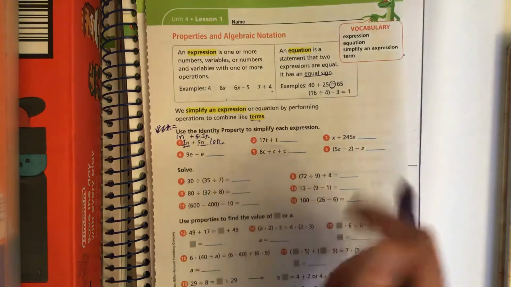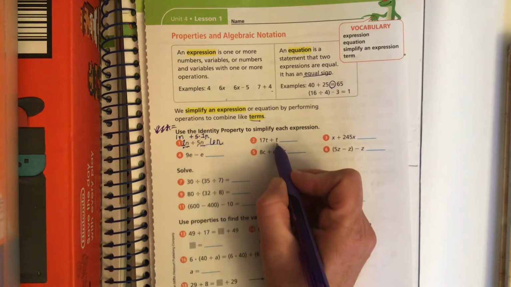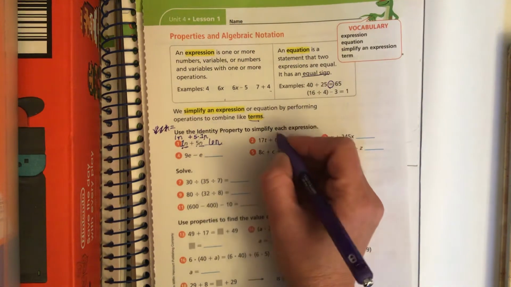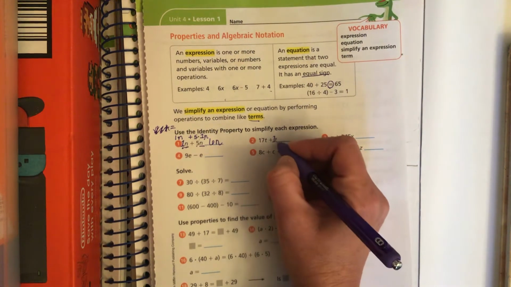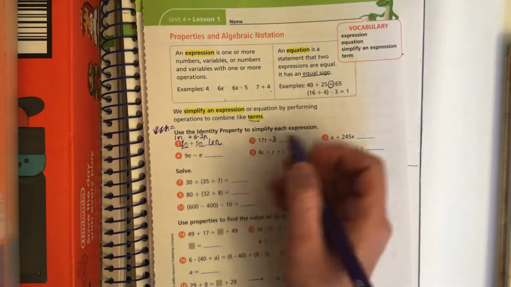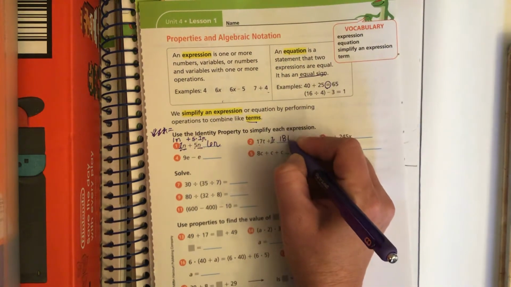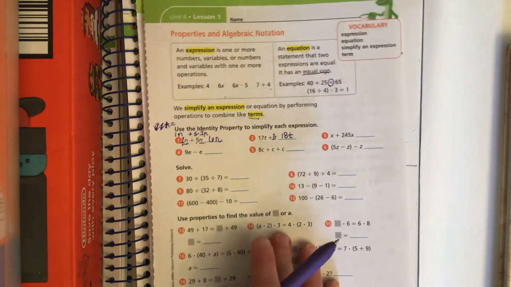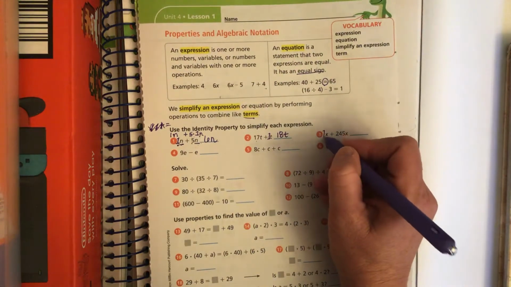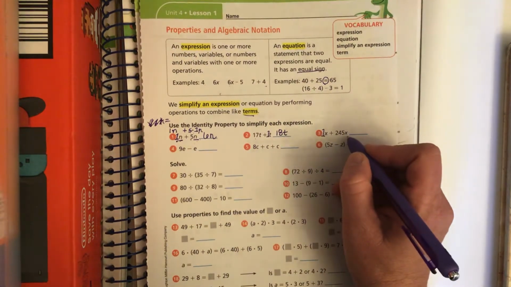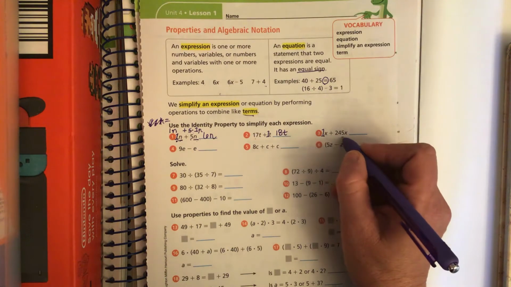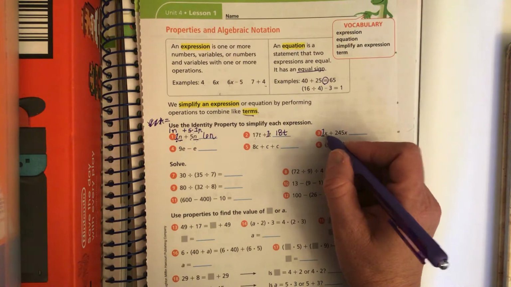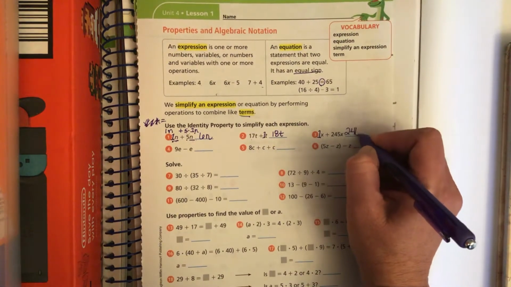All right, let's take a look at number 2. We have 17t and t. Well, 17 times 1t is 17, and this is also 1t. 1 plus 17 is 18, and we keep the letter t the same. Don't worry, you're going to get the hang of it. Number 3, we have 1x, and we have 245x. So 245x times 1 is 245, plus 1x is 246x.